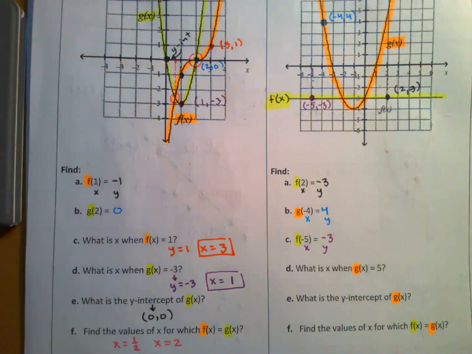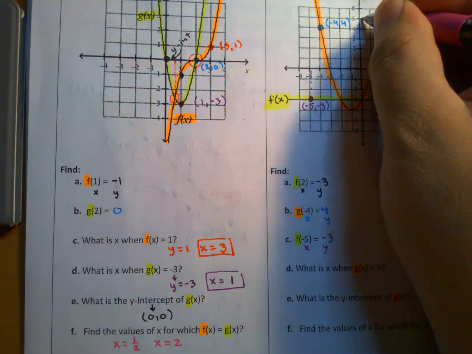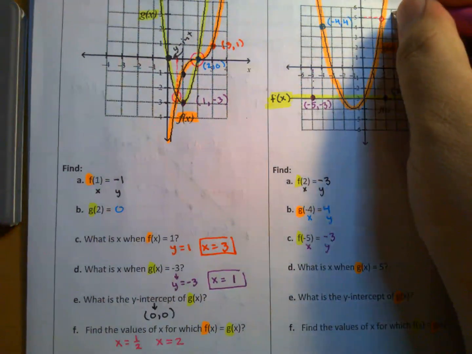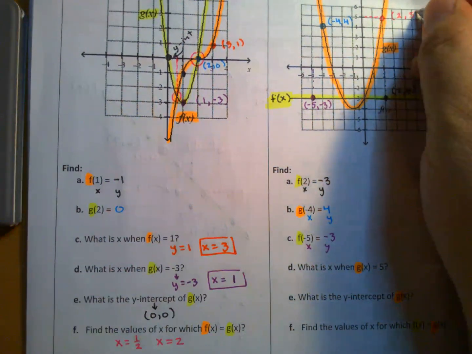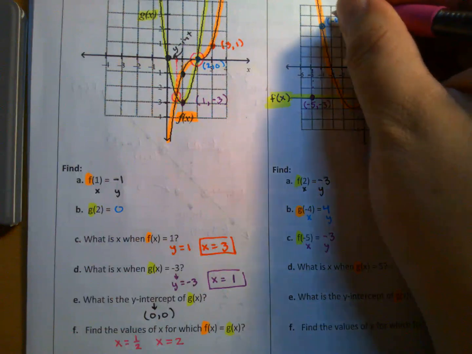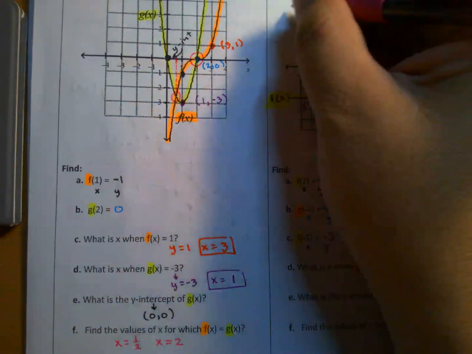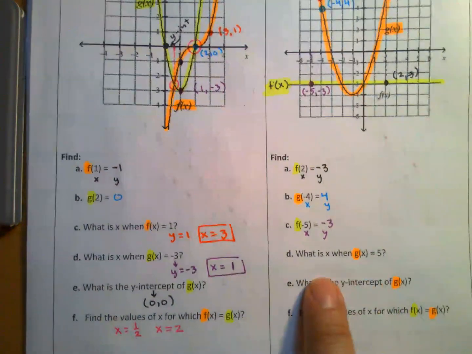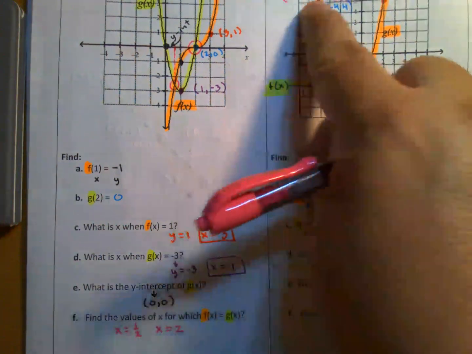Then it says, all right, what about if g of x is equal to 5? All right, let's look at g of x equal to 5. So here's g of x is equal to 5. But if I go this way, there's that point of contact. Notice how that's happening at 2, 5. But if I go this way, there's also another point of contact. Remember, that's the thing about parabolas. And that point would be negative 4, comma 5. So when they ask, what is x when g of x is equal to 5?